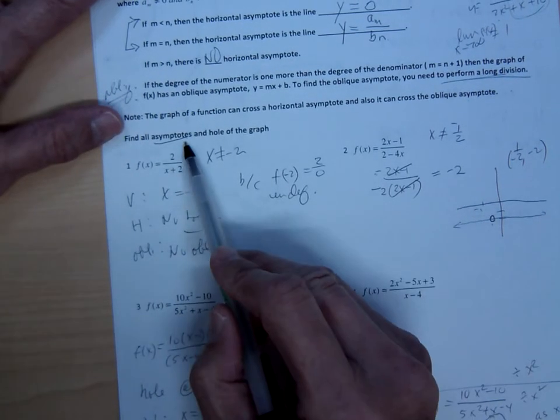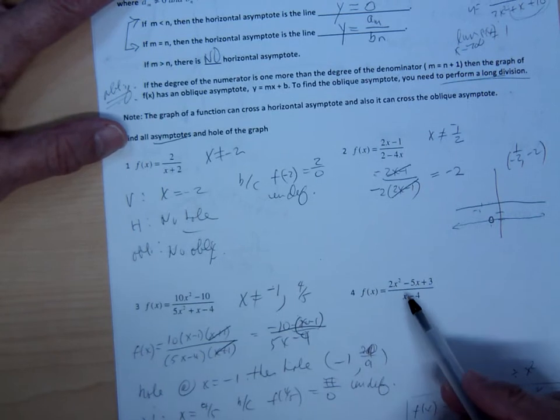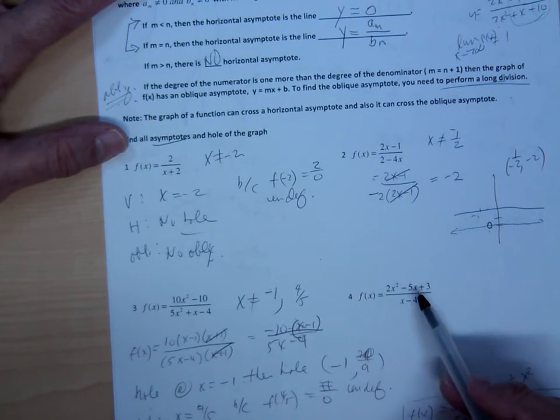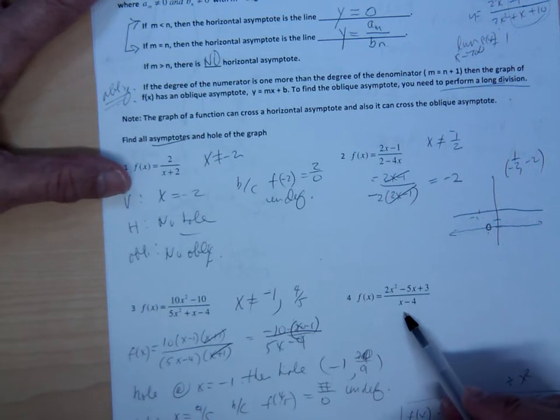And find all asymptotes and holes. In this case, you notice right here. So let's go through this one. What do I have? Horizontal asymptote line?